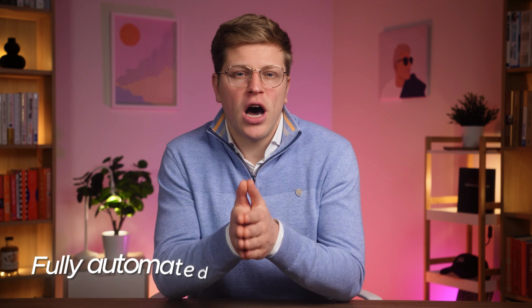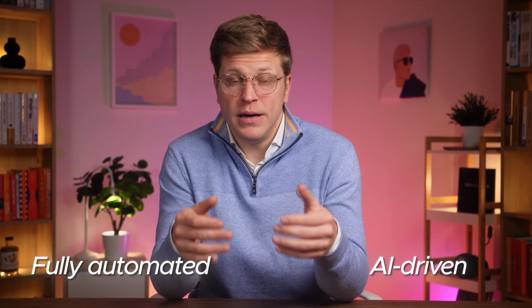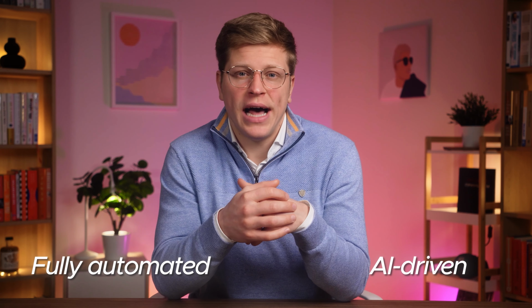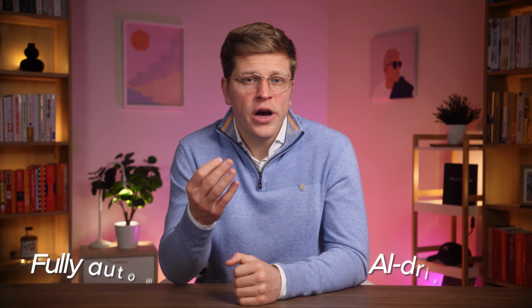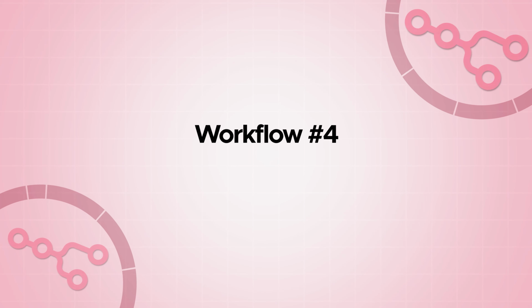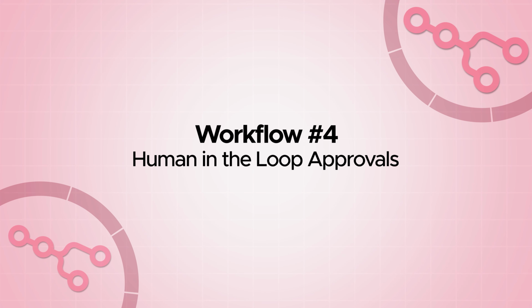So far, however, all of our workflows have been fully automated or AI-driven, but sometimes you need to go hands-on. In Workflow 4, we'll learn how to do just that and incorporate a human-in-the-loop approval step. Workflow 4, human-in-the-loop approvals. In this workflow, let's put ourselves in the shoes of a Discord moderator.